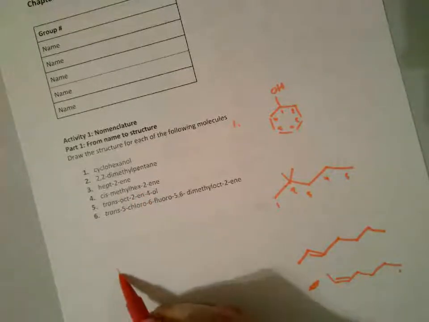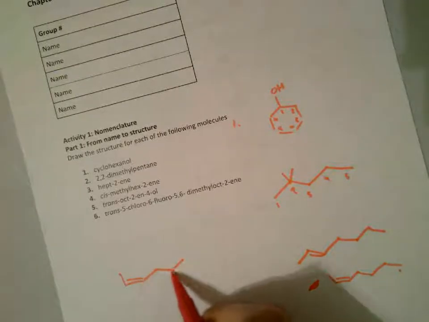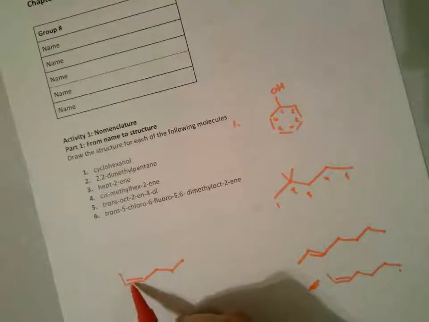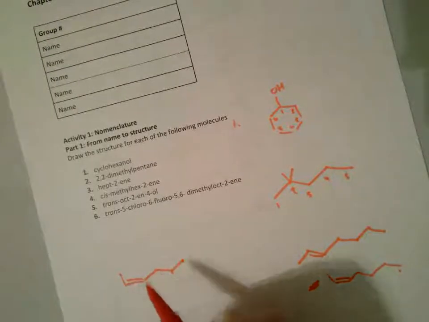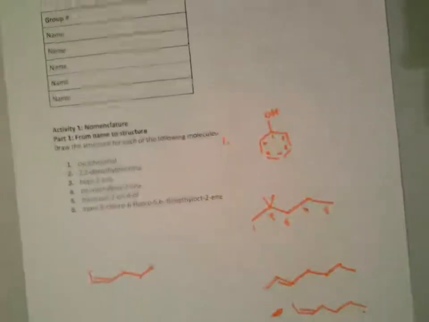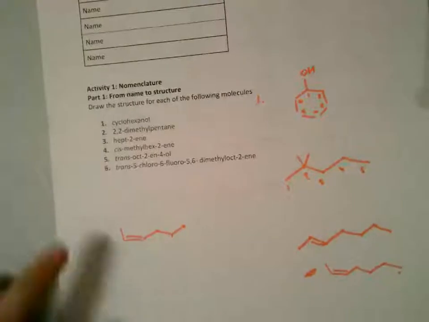Cis methyl hex-2-ene, so 1, 2, 3, 4, 5, 6. So hexane, 2-ene. I put the 2 here, and it's cis, so these are on the same side. A lot of y'all struggled with this. I was kind of surprised because we've done so much cis and trans, but a lot of students had a hard time drawing the cis.